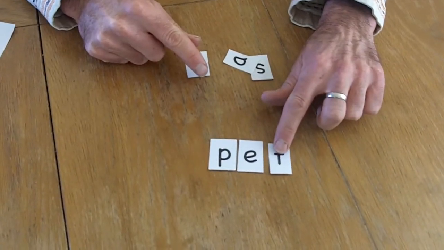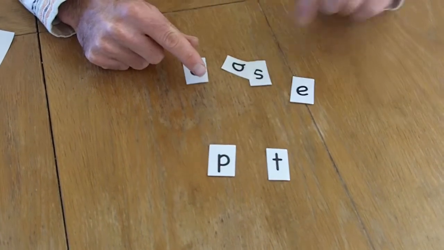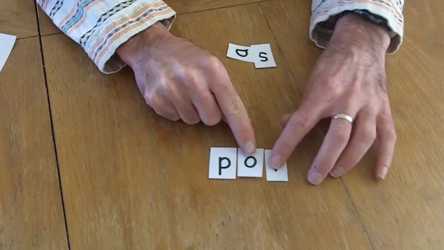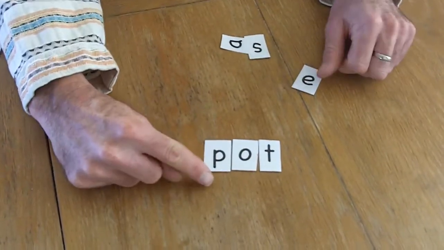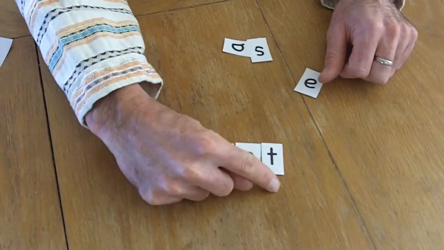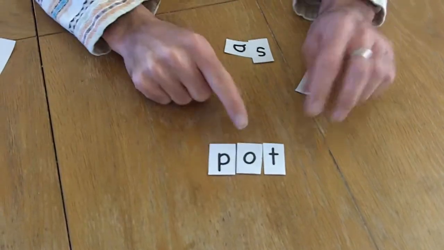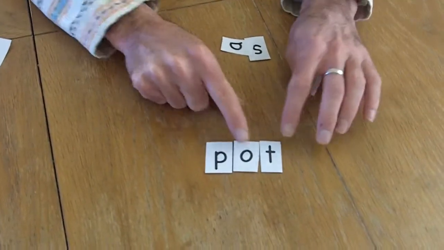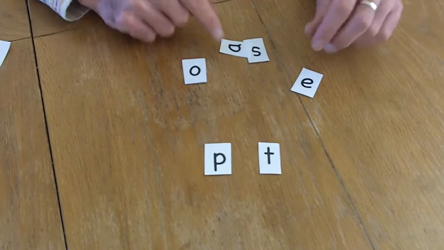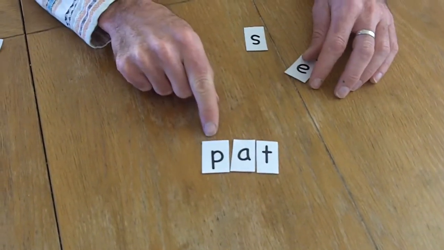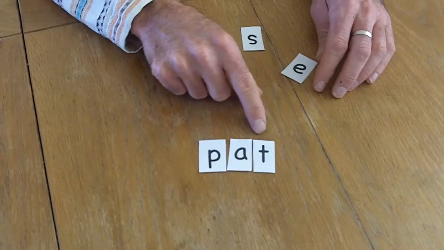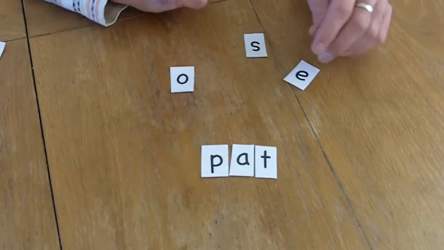Good. All right, we're going to change pet. I want you to pull out your E and put in an O. We've just changed one letter. Let's see what our new word is. We have to read it to the end. Pot. Good. Pot. Great. Pull out your O. I want you to put in an A. We've got the word pat. Good. You guys read it, and they maybe read it.